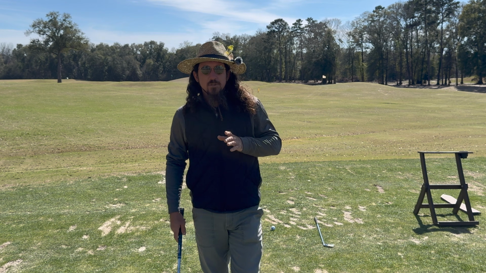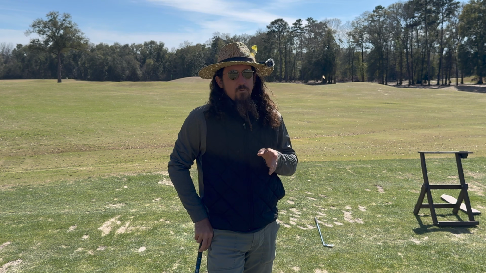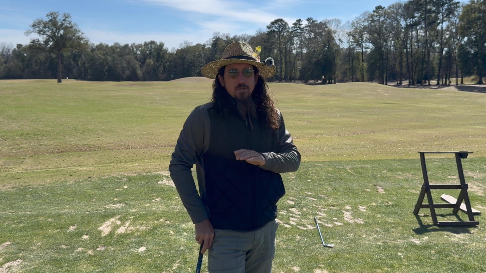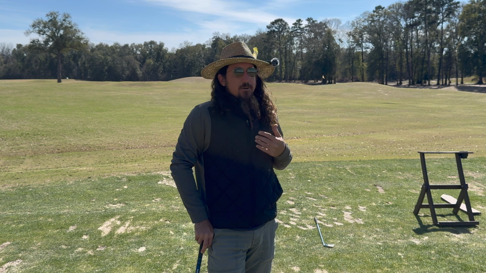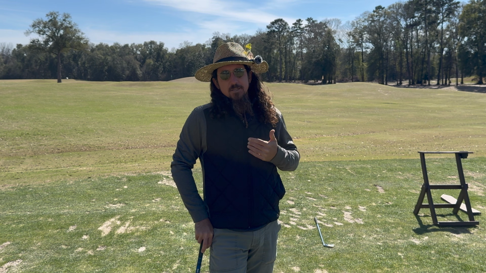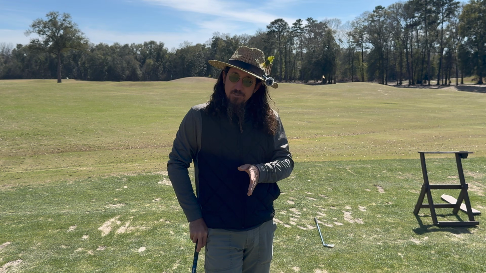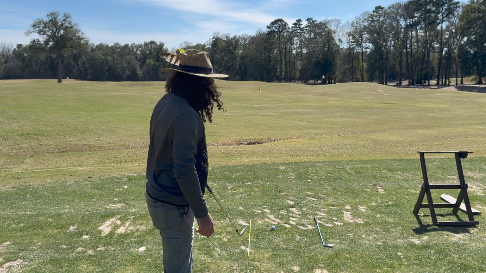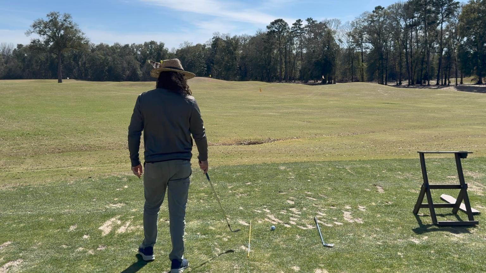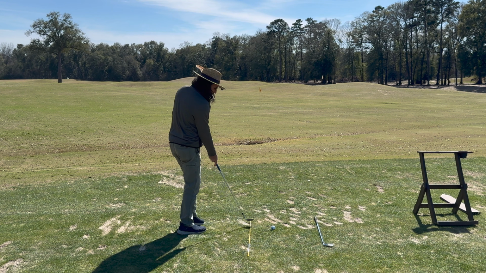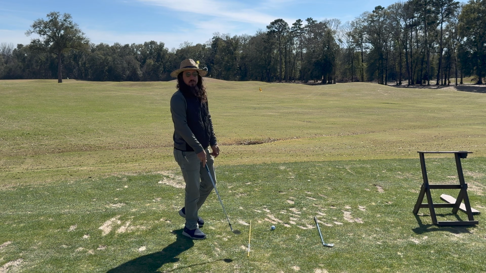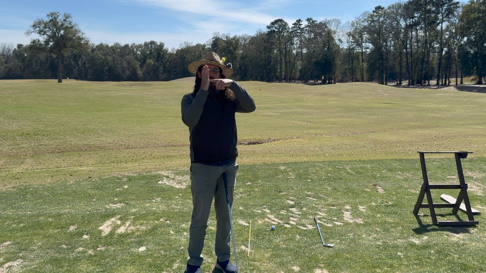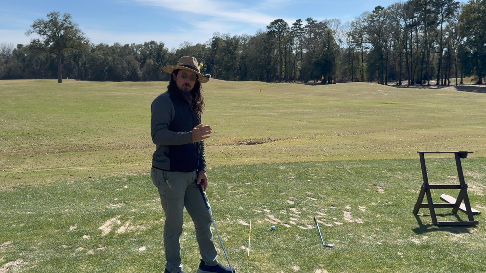The face angle is going to be far more important for the direction in which the ball goes than the path. Face angle has a higher weight or a greater impact on where the ball ends up than the path. Path is important, but face angle is more important. In order for the ball to go straight down this alignment stick, once I have my path relatively straight through impact, then I need the face angle to be perpendicular to the path through impact.